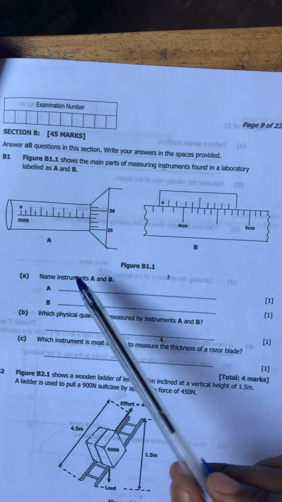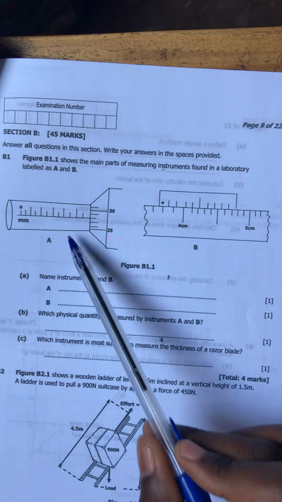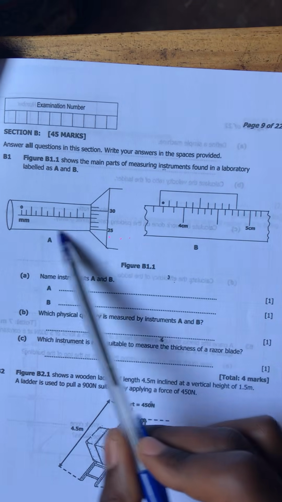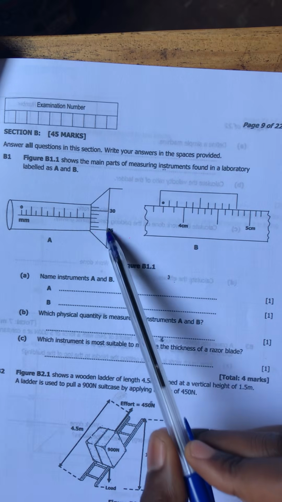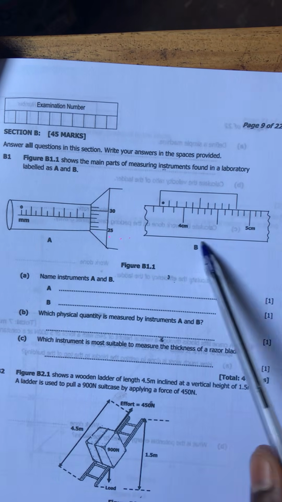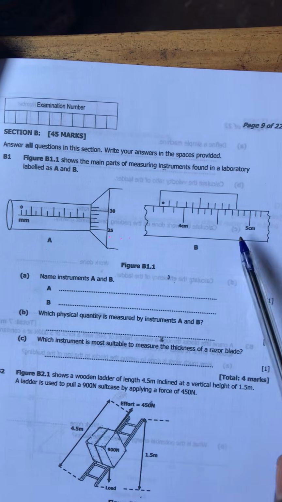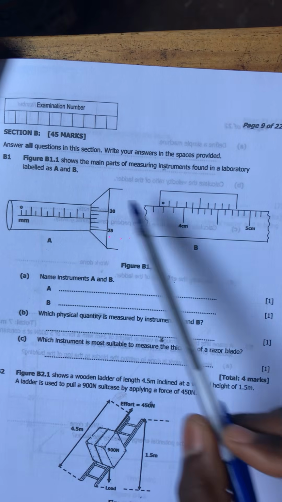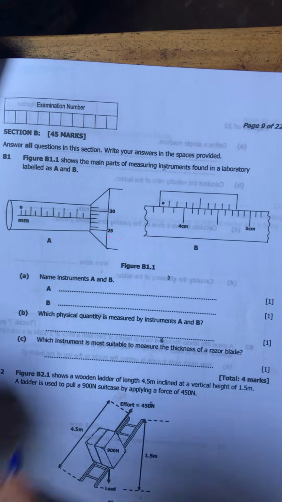You are right. Instrument A is actually a micrometer screw gauge. You can see the sleeve scale there. There's the sleeve and then there's the thimble there. So this is actually a micrometer screw gauge. And then this instrument B here, this is a vernier calipers. You can see the main scale there and the vernier scale. So this is a vernier calipers, this is a micrometer screw gauge.